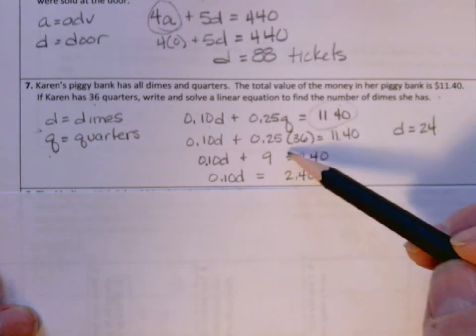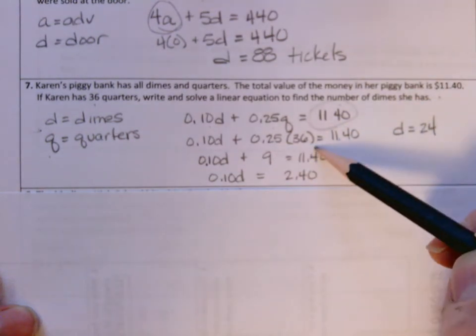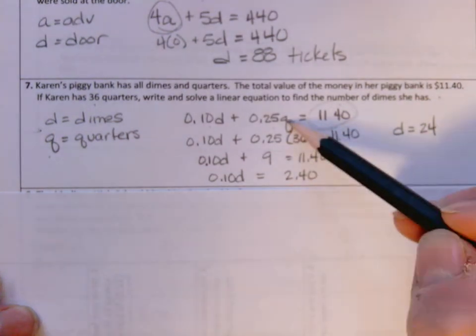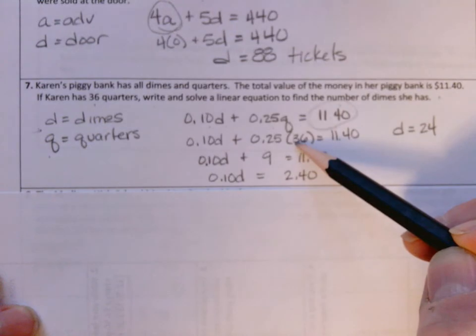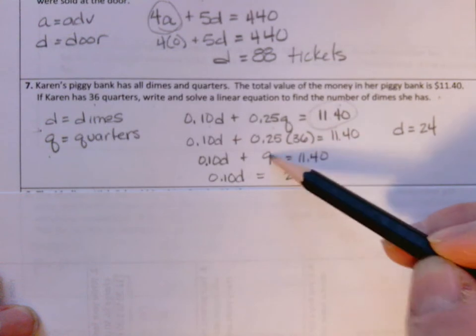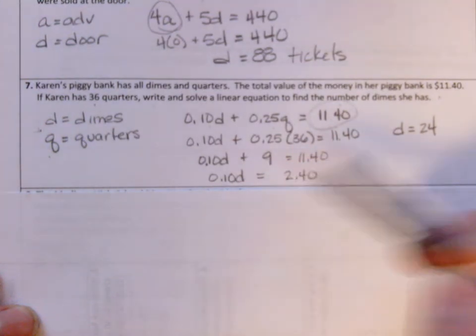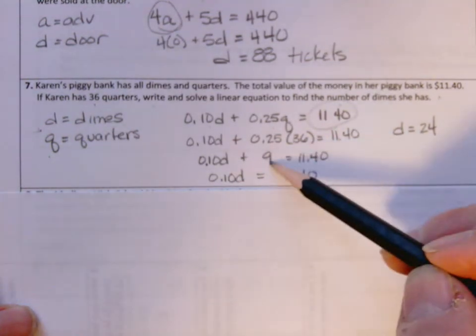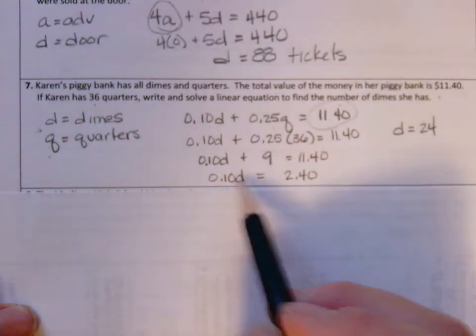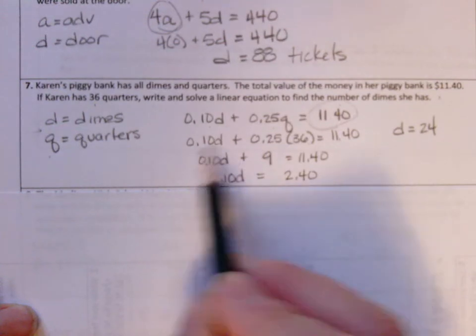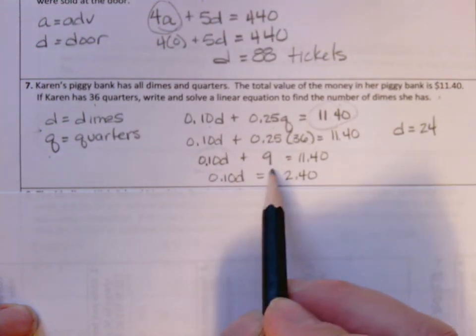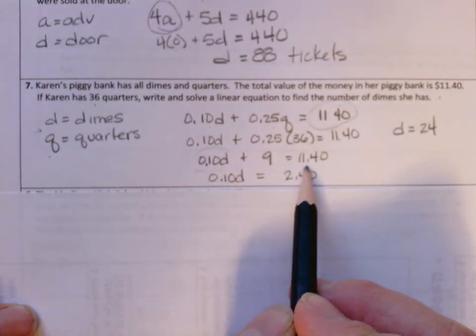And then they told me that she has 36 quarters. So I substituted the Q with 36. And we know that 36 divided by 4 is going to be 9. So now we have the value of the dimes plus 9 equals $11.40.